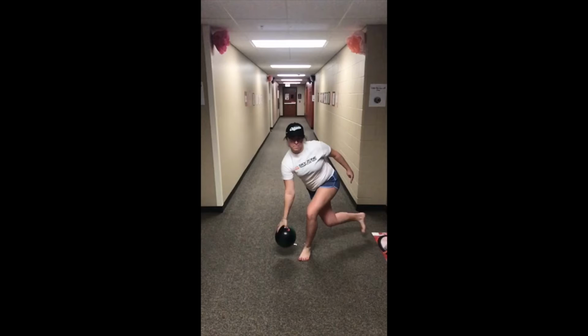The release phase is the point in which the ball is released from the hand. The follow-through is the conclusion of this phase.